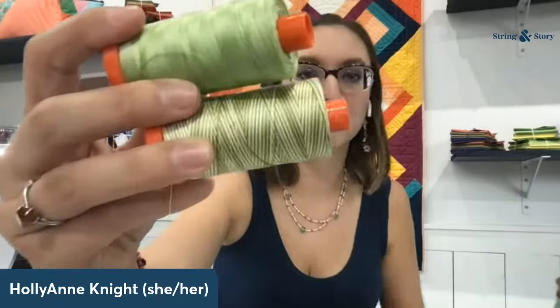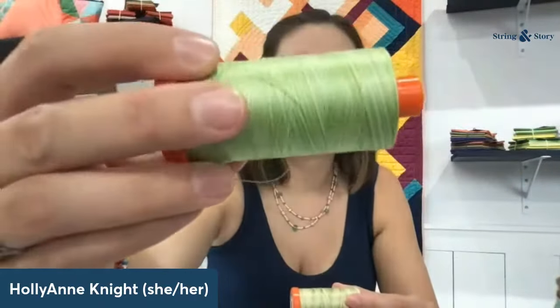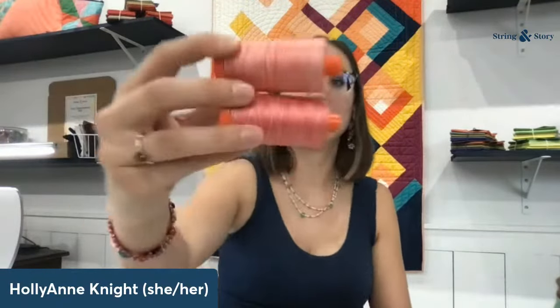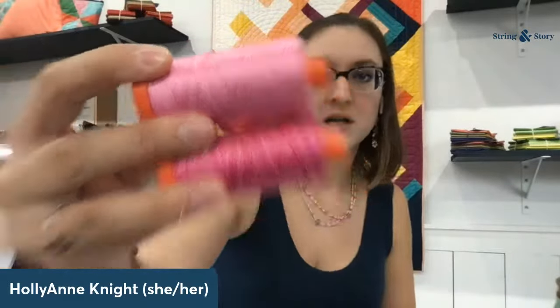And oftentimes for most colors, Aurifil has a more stark, high contrast variegated, and then a more subtle, lower contrast variegated. And I pulled out a couple of examples of that here, just so you could see them. I think I've got a pink one here as well, yes. Where's my blue? I don't know where my blue is at the moment, right? And depending on the project will depend on which one I choose. But the same rules apply. Make sure you unspool it and lay it across and see how it blends in.